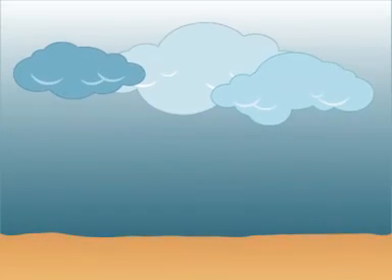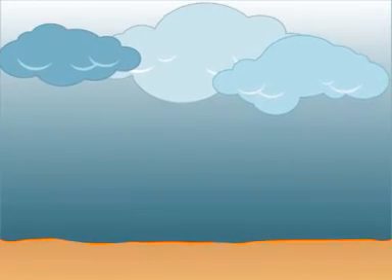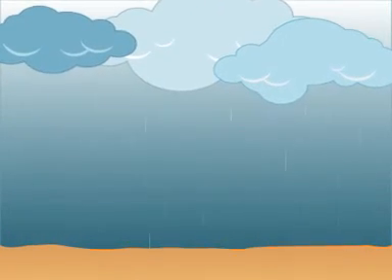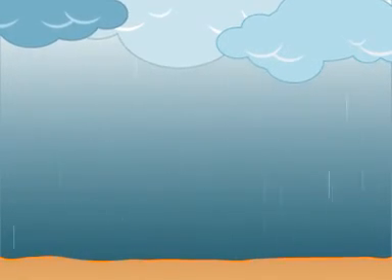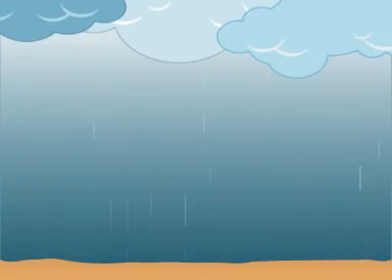This forms thick clouds. Water droplets continue to grow until they are too heavy for the uprising air current to hold. They then start to fall to the ground as rain. Precipitation is the falling of water in a liquid or solid form from clouds.